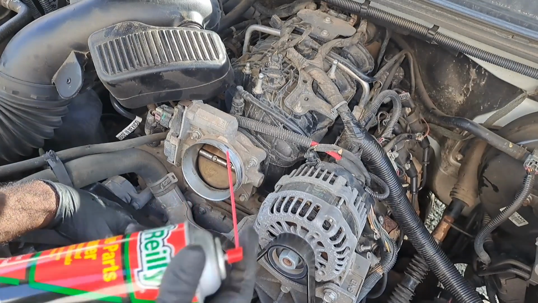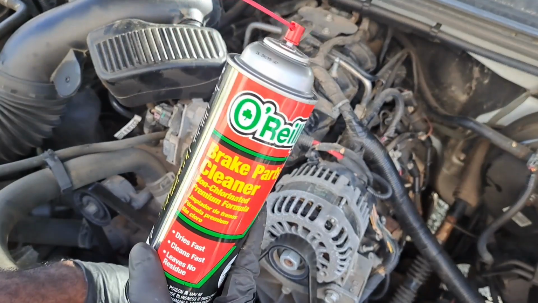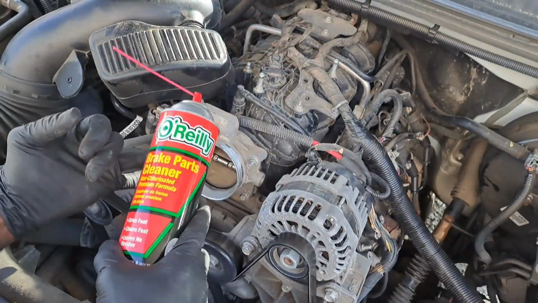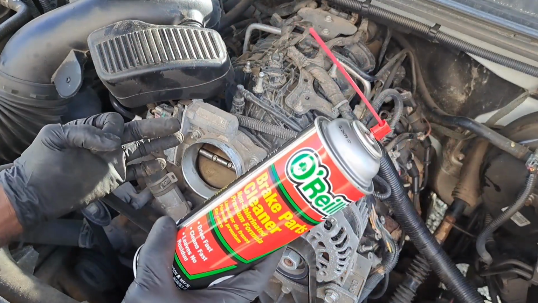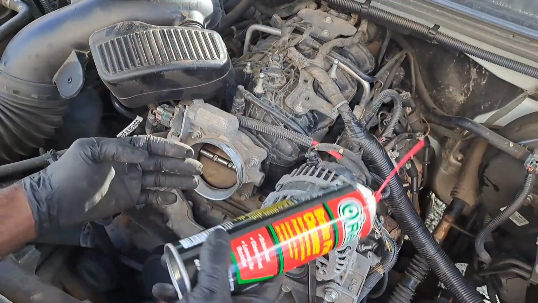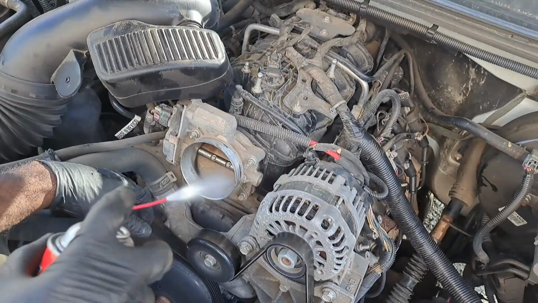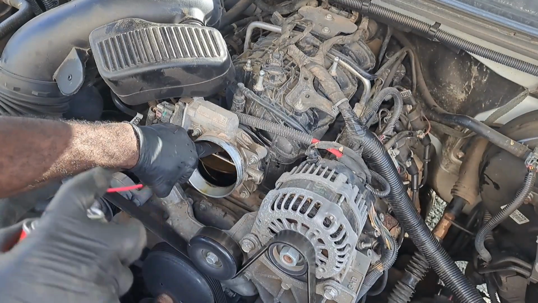So with that said, I'm going to continue to use brake cleaner for everything, because this is the hot sauce of working on cars. Use it for cleaning, starting fluid, brake service, engine parts cleaner, whatever you name it, throttle body cleaner. It works.